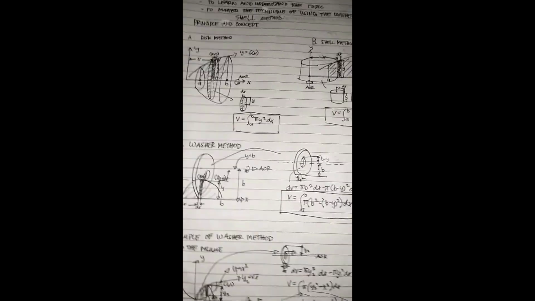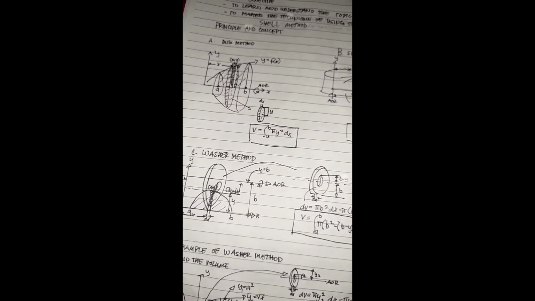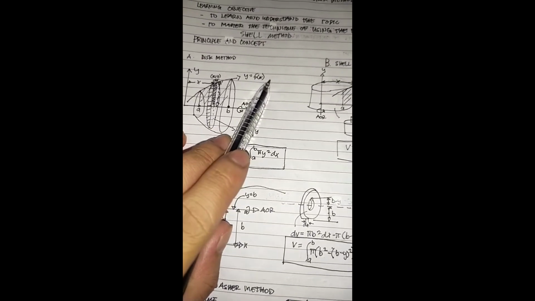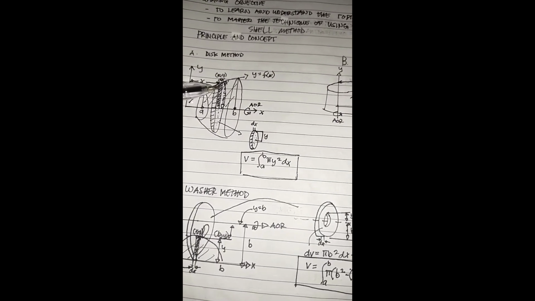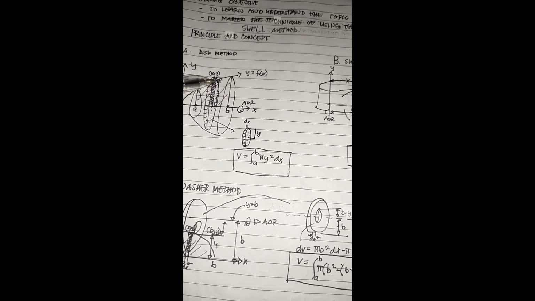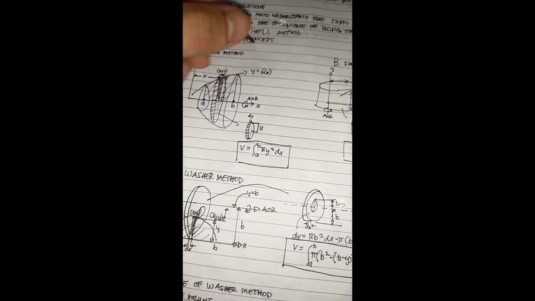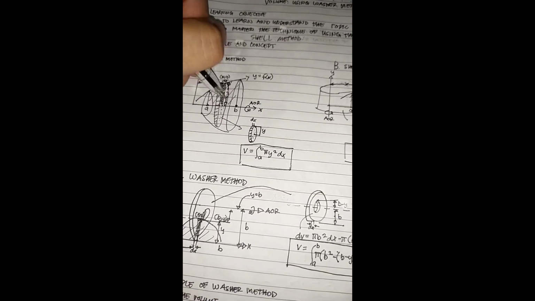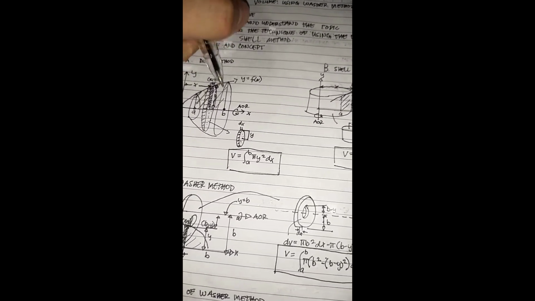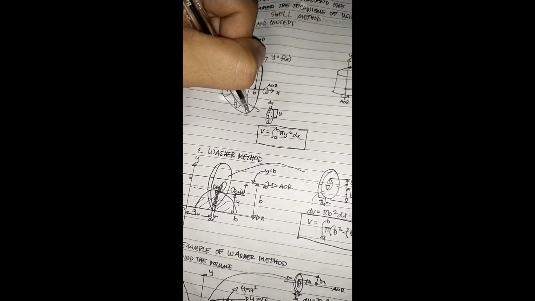First, in the disk method, in this graph, this is our y is equals to f of x. Then this is our dx. This is the measure of our x. And this is the measure of our y. And this is the area.